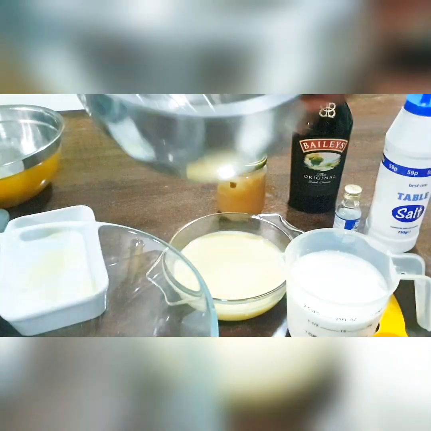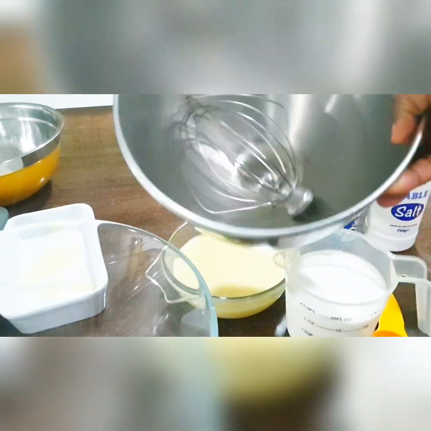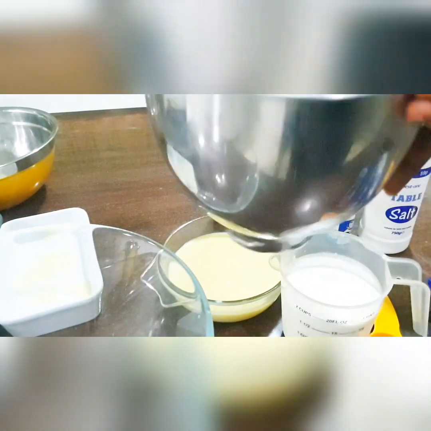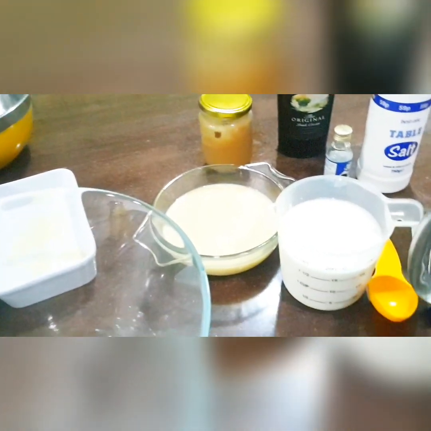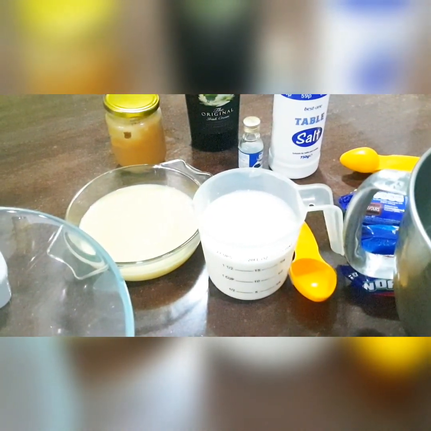Then of course, you need your mixer bowl. Make sure your mixer bowl is cold and out of the oven. Okay. So basically, that's what we need. So we'll be going on right to the next thing we have to do.